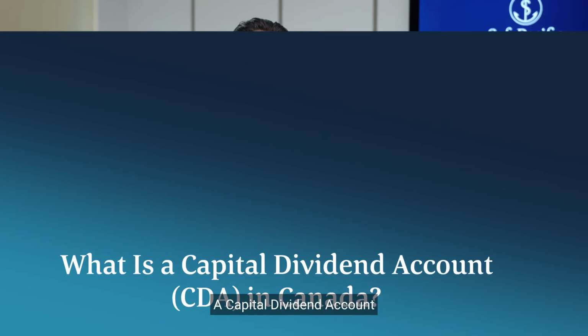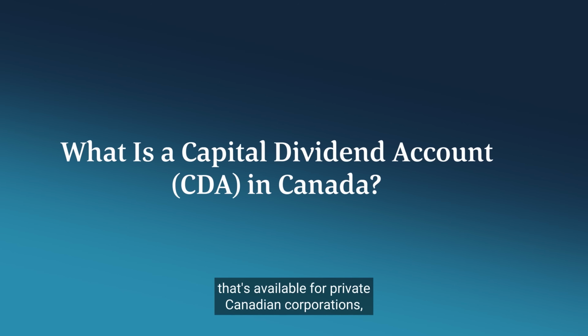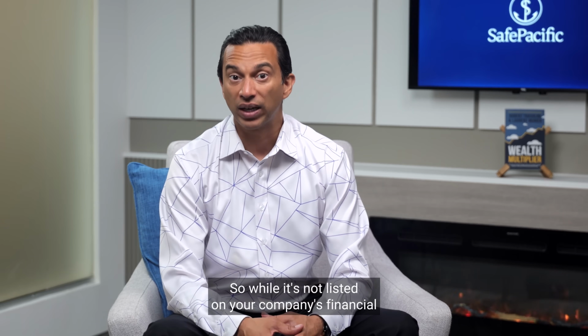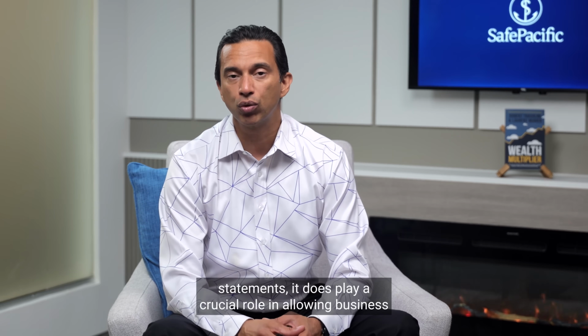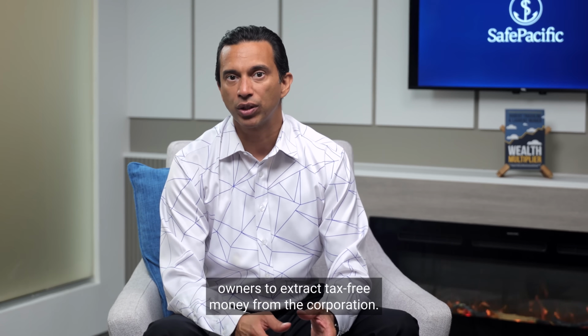The Capital Dividend Account, or CDA, is one of the most valuable tax planning tools that's available for private Canadian corporations. Yet, many incorporated professionals don't even know it exists. While it's not listed on your company's financial statement, it does play a crucial role in allowing business owners to extract tax-free money from the corporation.